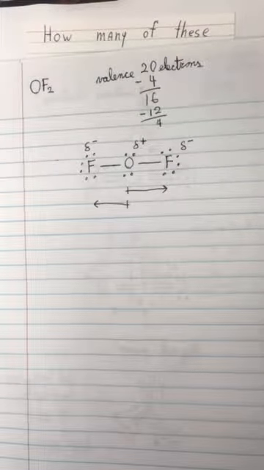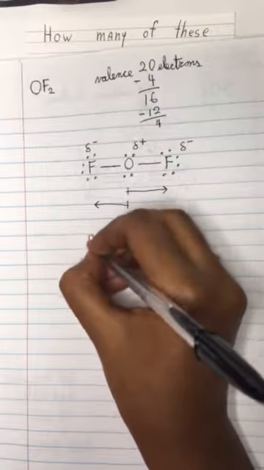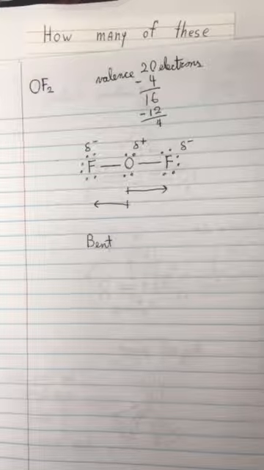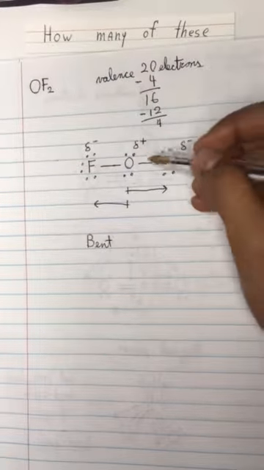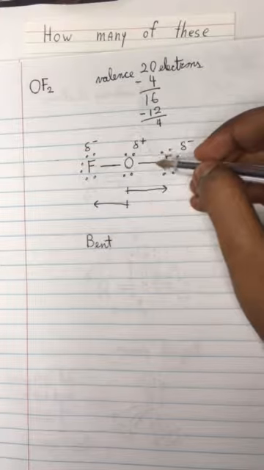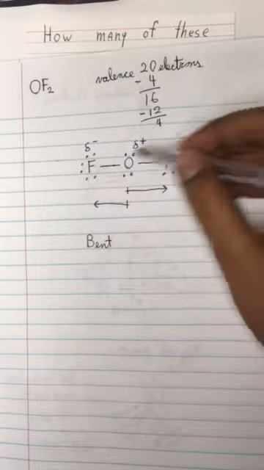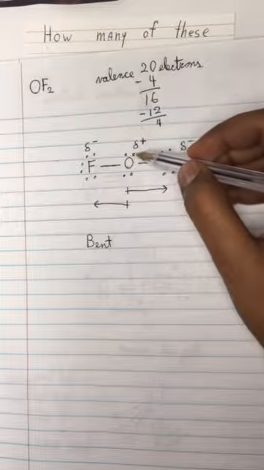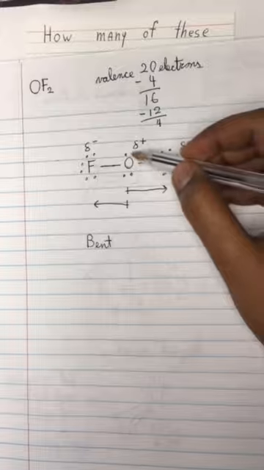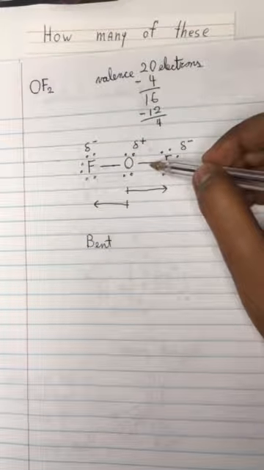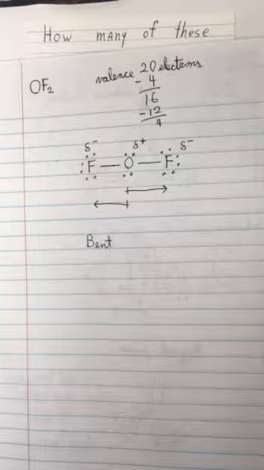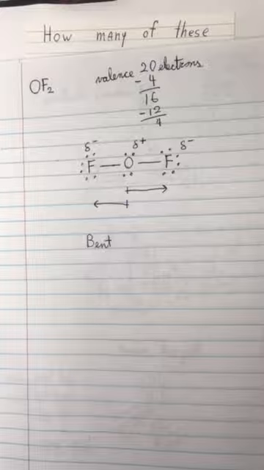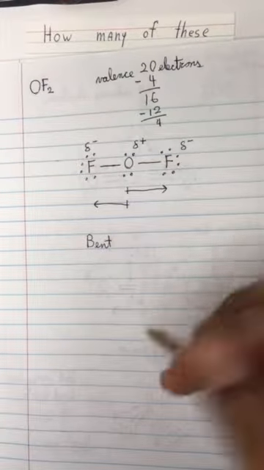The molecular geometry for this molecule is bent because the electron domain geometry for this molecule is tetrahedral, because the oxygen atom makes 1 bond with each fluorine atom, therefore 1, 2 domains, but it also has 2 pairs of unpaired electrons, which means that this molecule has 4 domains. Therefore, it has a domain electron geometry of tetrahedral, and therefore the molecular geometry is bent.